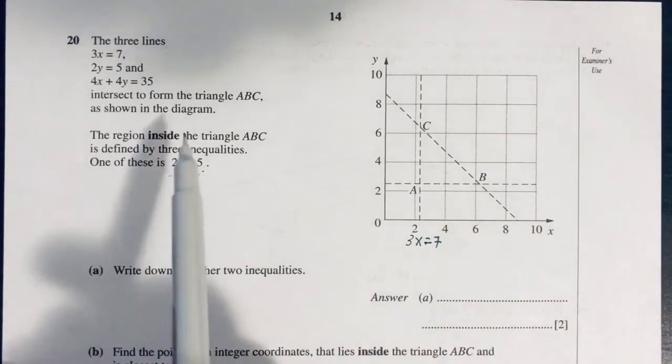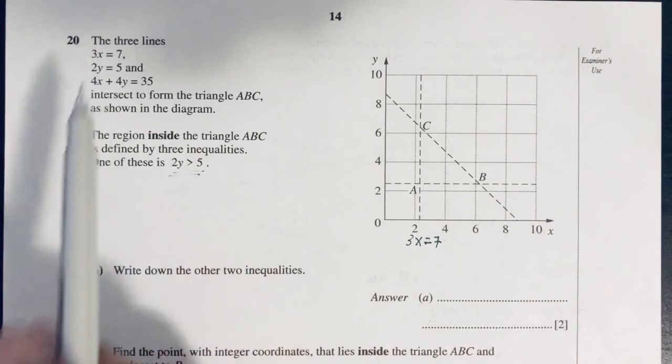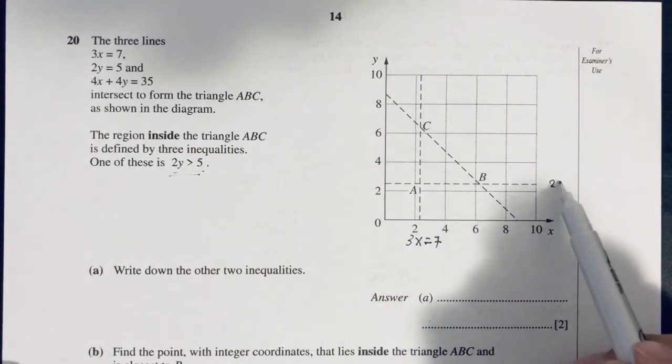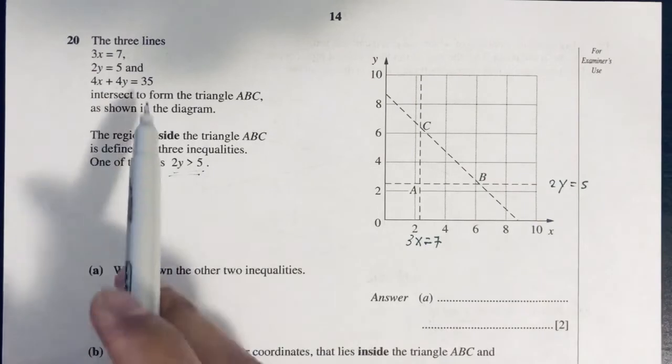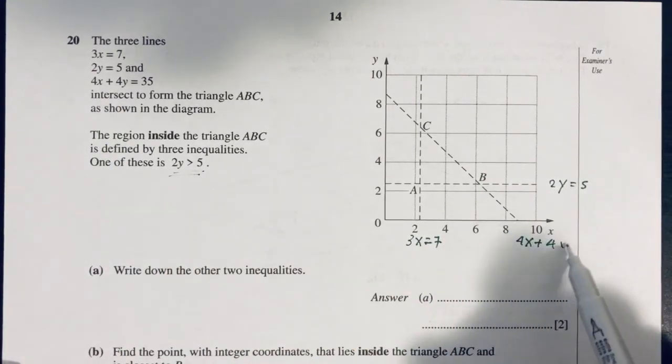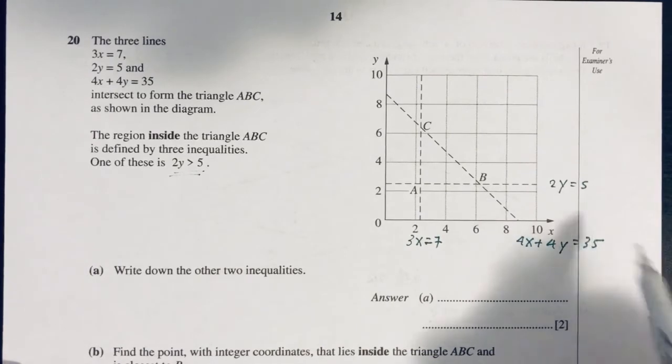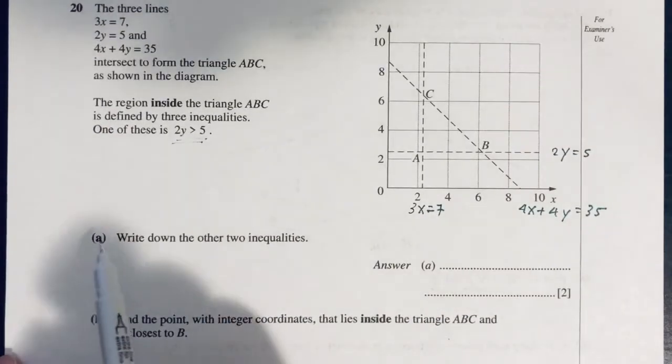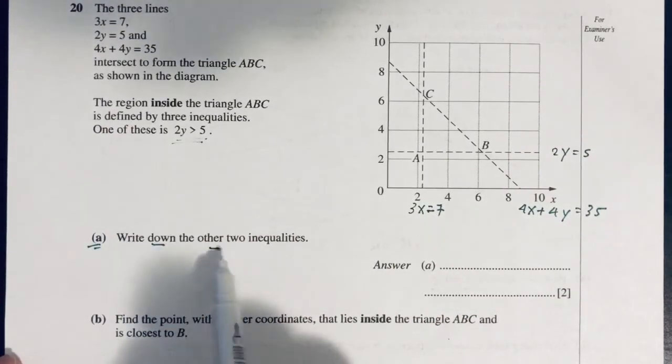Okay, and the next one will be 2y equal to 5, this line, and the last one will be this one, which is 4x plus 4y equal to 35. Now part B, part A, write down the other 2 inequalities.